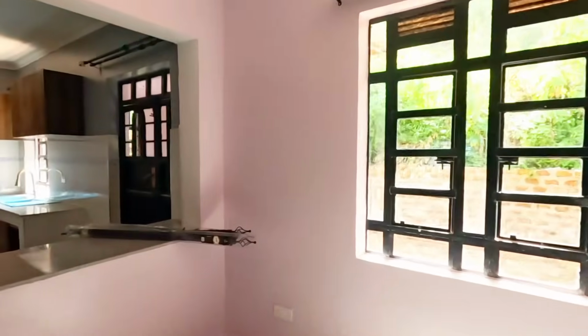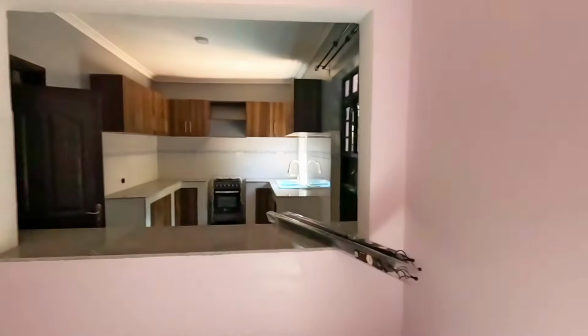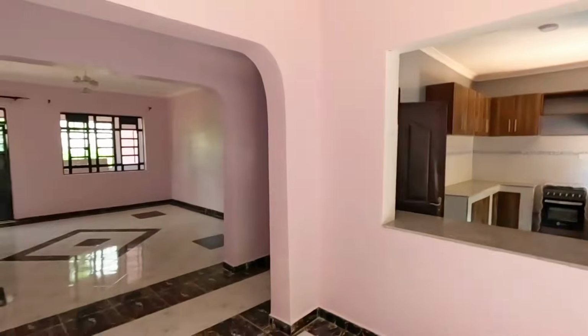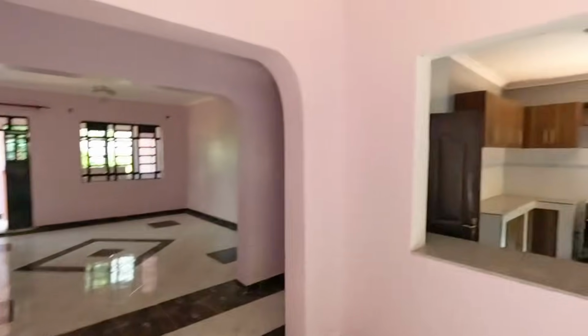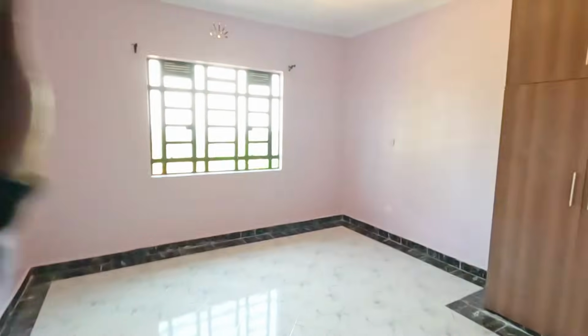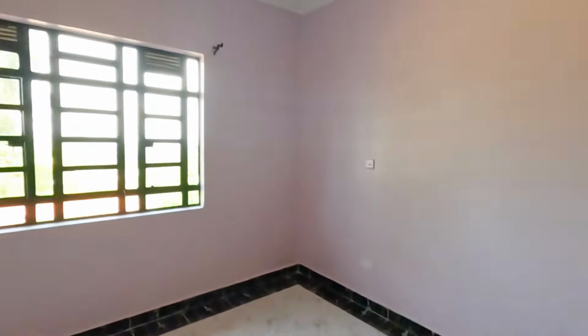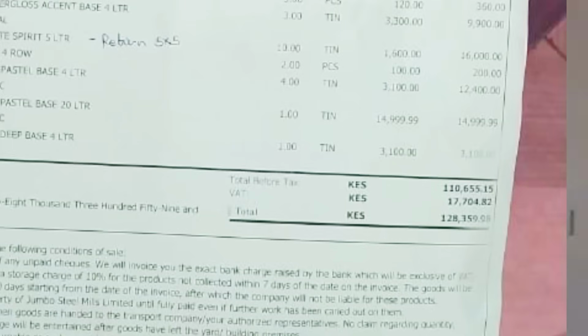I think if you ask, I can give the breakdown, but just know, you need 130,000 to buy the colors that were used here. And then we also have the paint for the whole house, that's internal finishing, not outside.